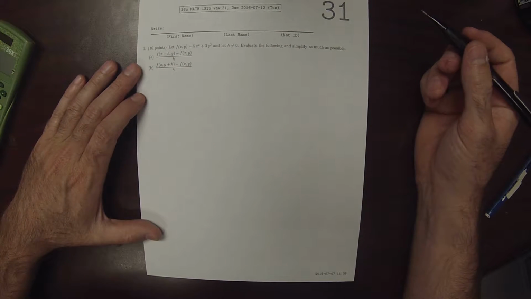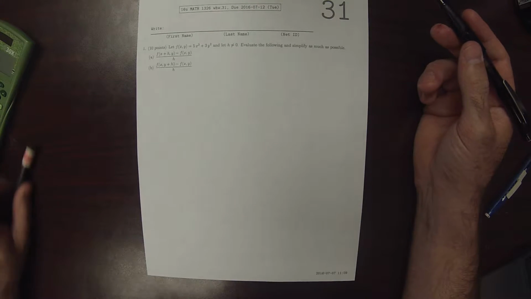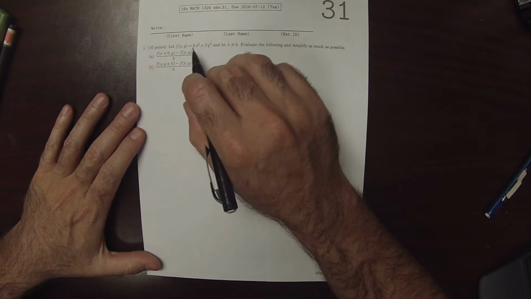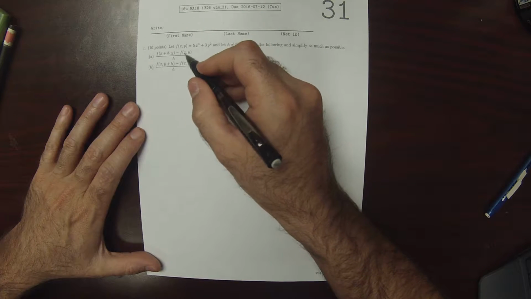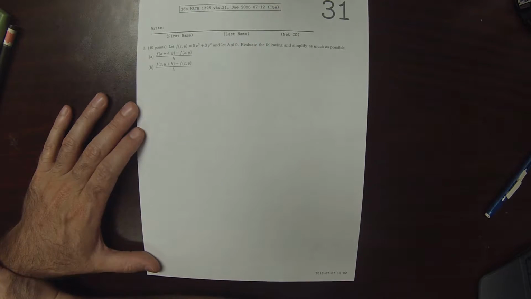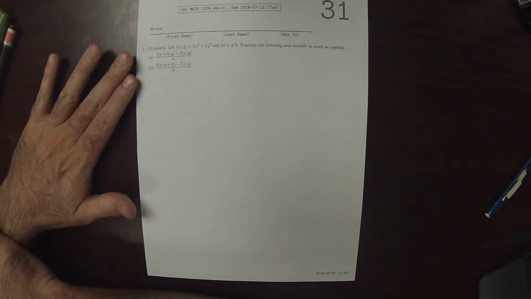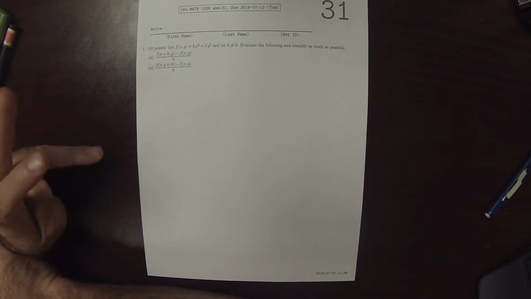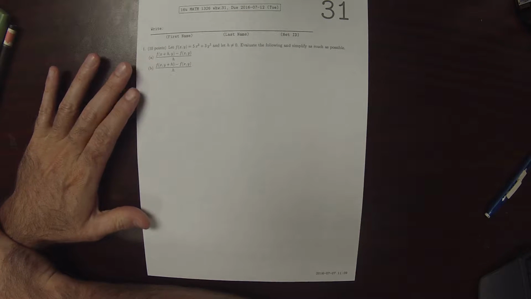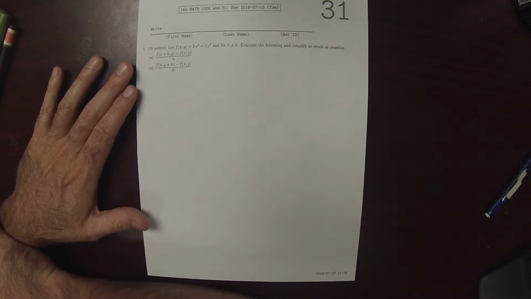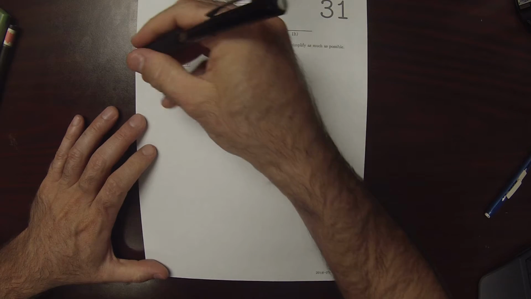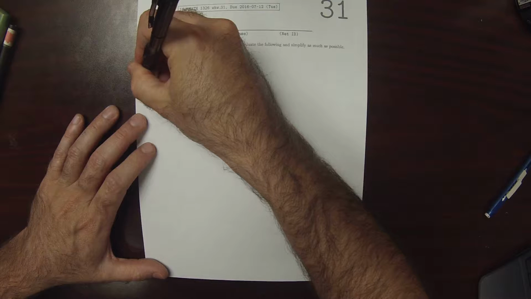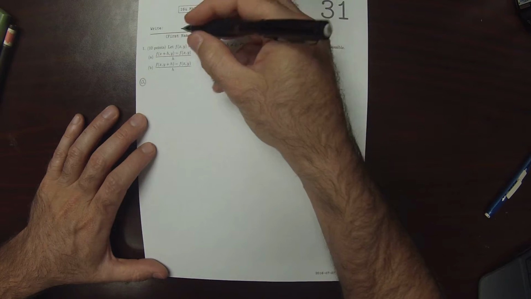This is the solution to written homework 31. What's being requested here, each one of these is an example of a difference quotient. These particular difference quotients, of course by now you know, are used in computing the partial derivatives of f, but there's no limit here, so these are not partial derivatives. Okay, so then part A, let's evaluate this.